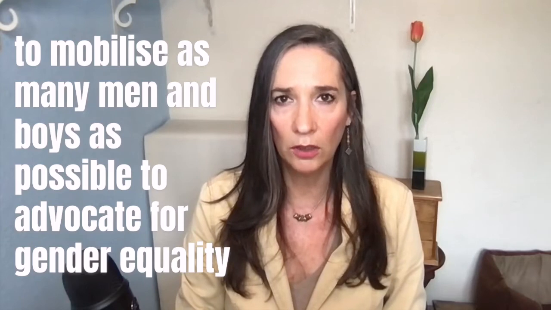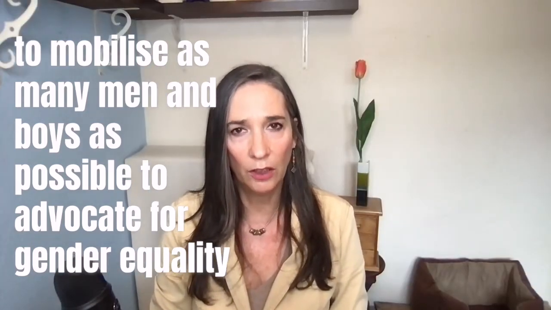UN Women Goodwill Ambassador Emma Watson gave a compelling speech to the UN General Assembly to launch the HeForShe campaign. The aim of this campaign is to mobilize as many men and boys as possible to advocate for gender equality.